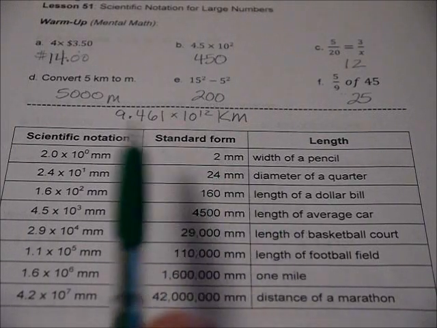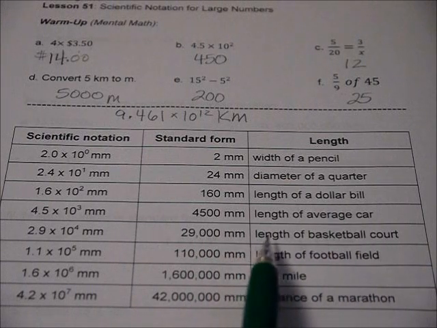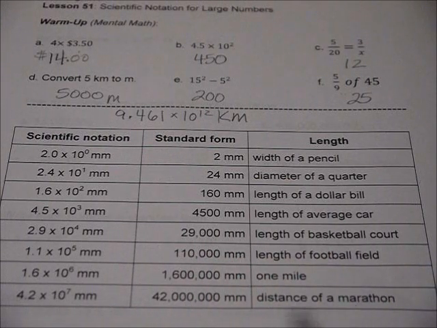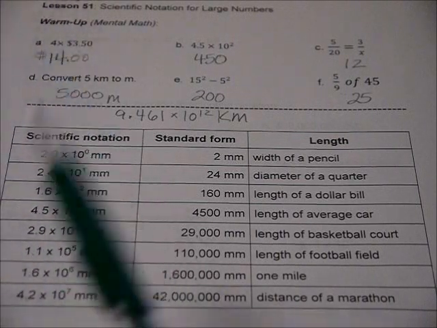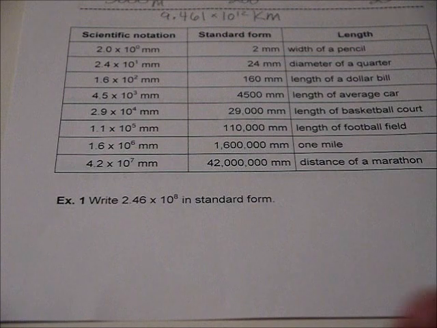Okay, so look at the patterns here, and really look at how the distance of a marathon is about 42 million millimeters. Okay, how would you write 42 million millimeters? You could write it 4.2 times 10 to the 7. So they're showing you that we can write it more simply. Okay, again, not my best work here. My voice is disappearing, and I am not firing on all cylinders. It's a little late tonight, so I apologize.